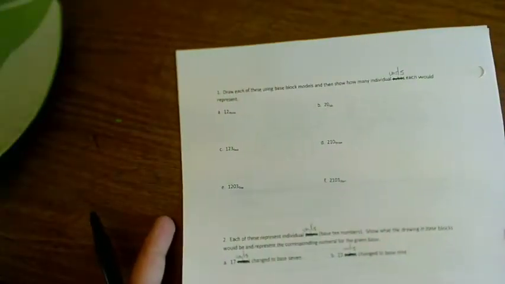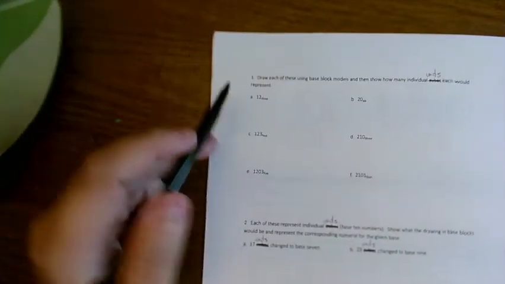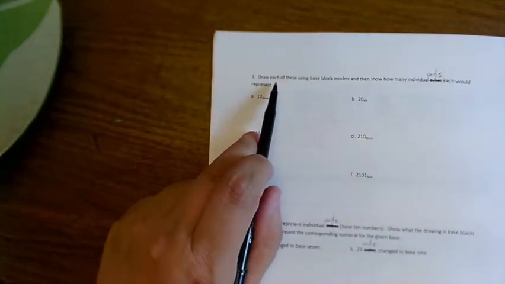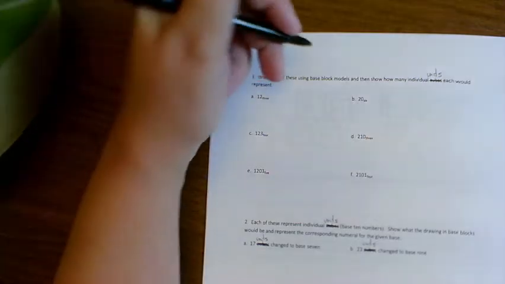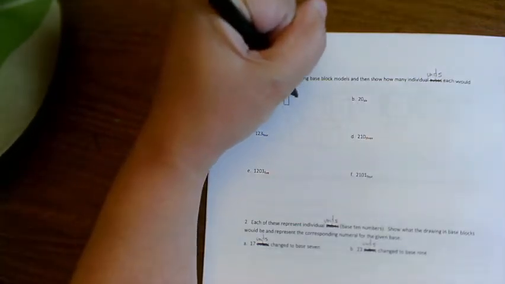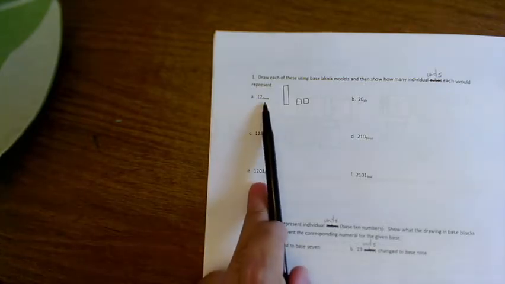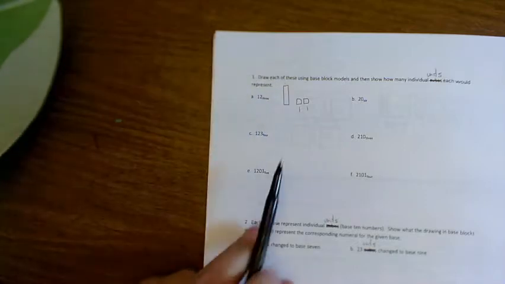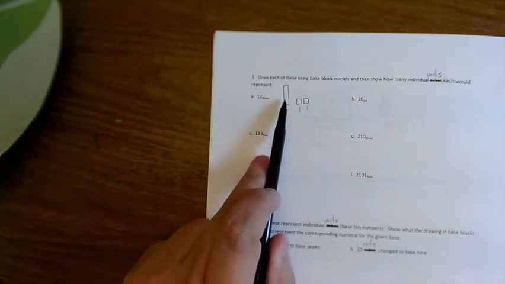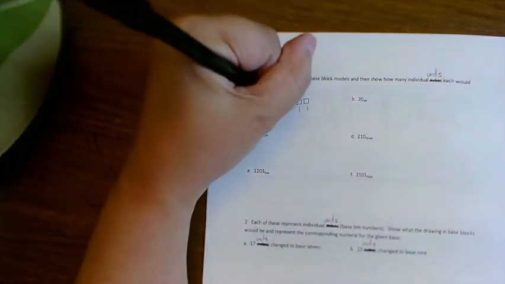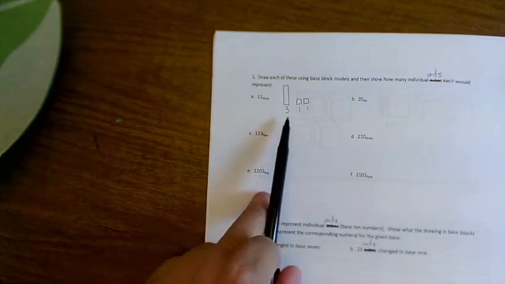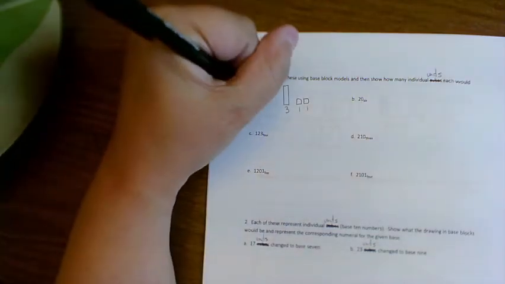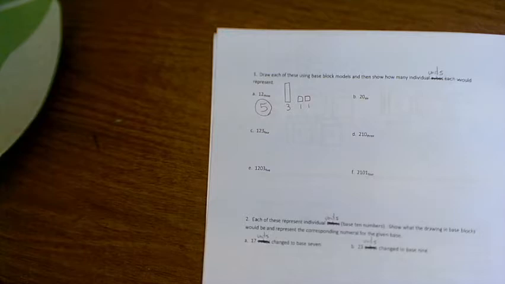So with number 1 on page 22, 1, 2, in base 3. What would that look like in terms of base blocks? That tells us we have 1 long, 2 units. So if it's base 3, units would be worth 1 apiece. And then it would take 3 units to make the long, so it would be worth 3. So that would be 3, 4, 5. So this is equivalent to 5 in base 10.